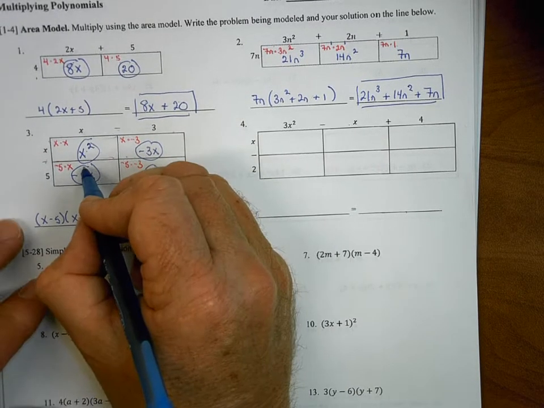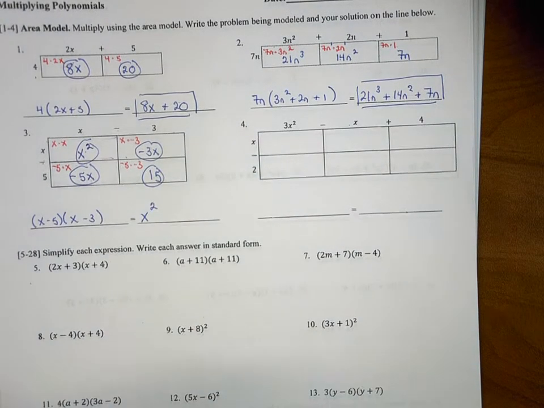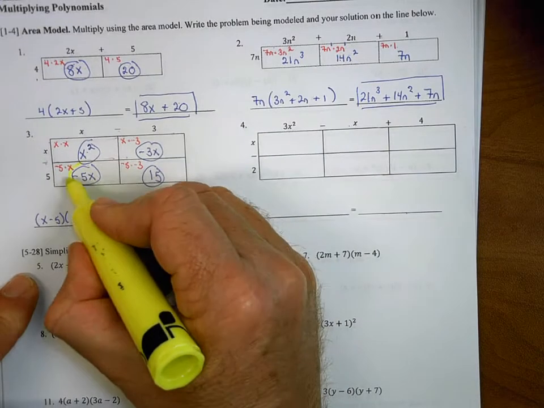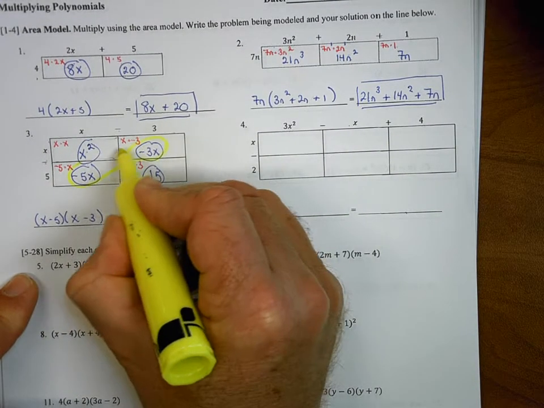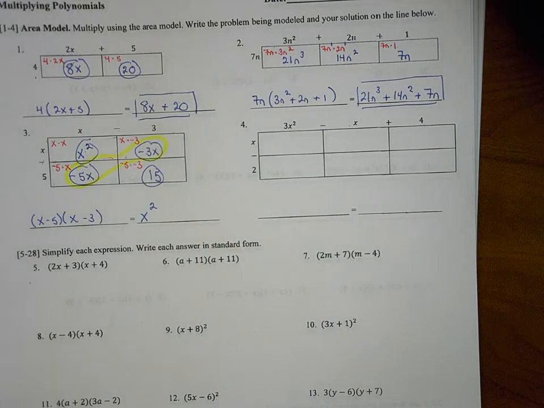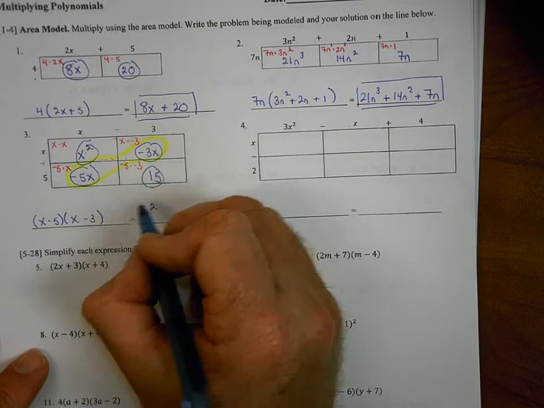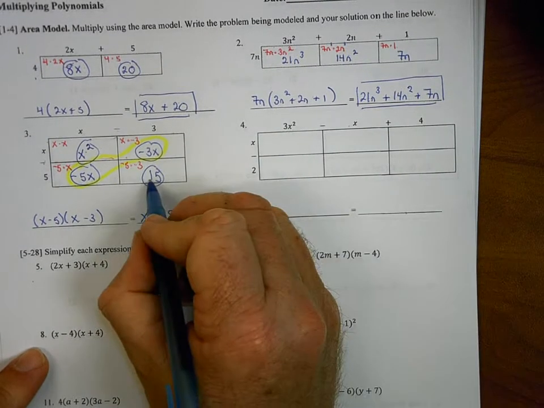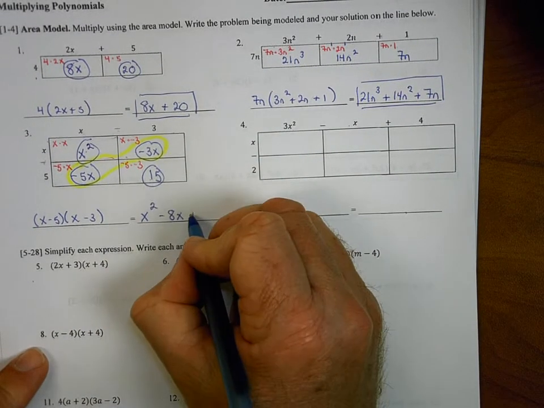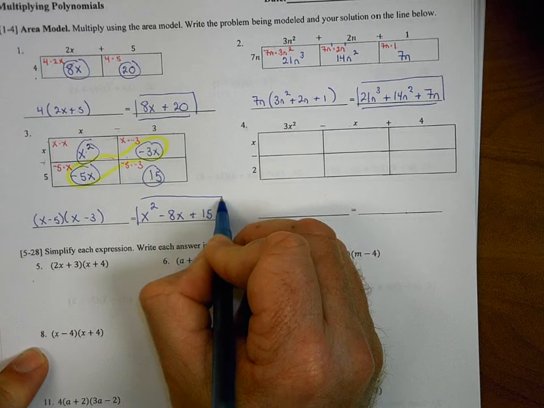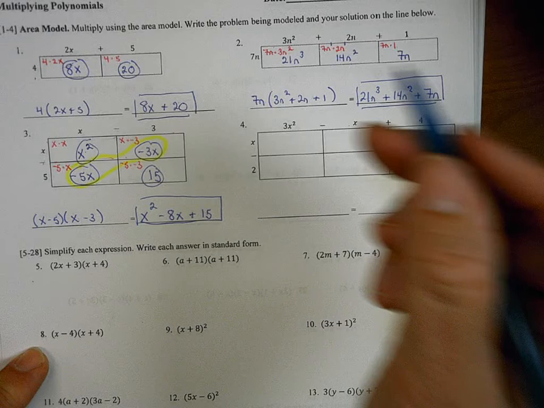But then if you notice, when I get to my next terms, I have these two terms right here, the negative 5x and the negative 3x. I can combine those together when I put them together, because they're like terms. So negative 5 minus 3 gives me a negative 8, and then I leave the x as is. And then I have a positive 15 at the end, so I write plus 15. So that would be my solution to my problem that's being modeled.